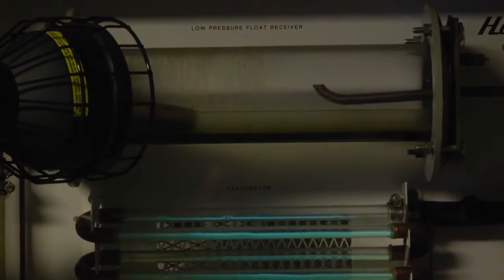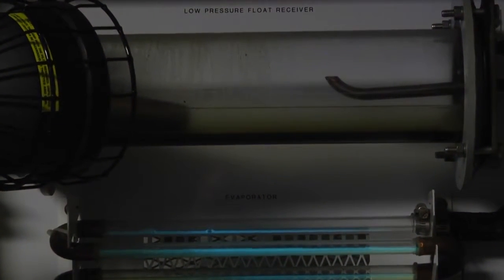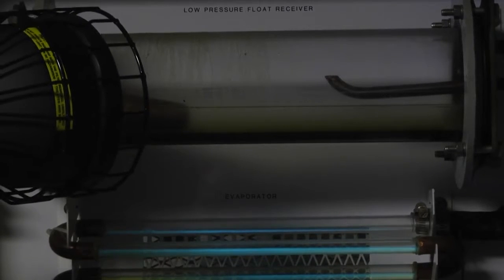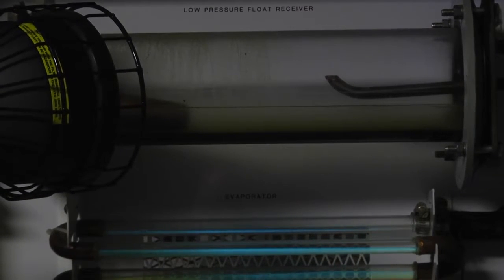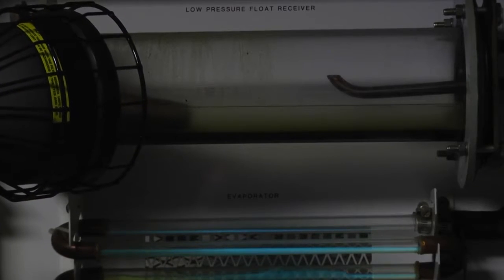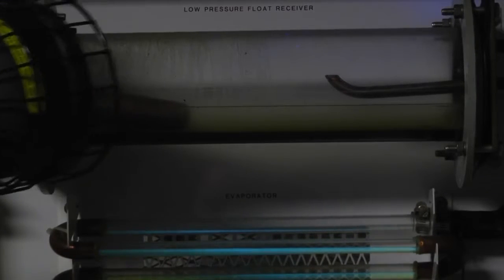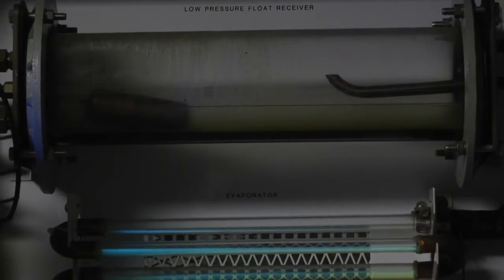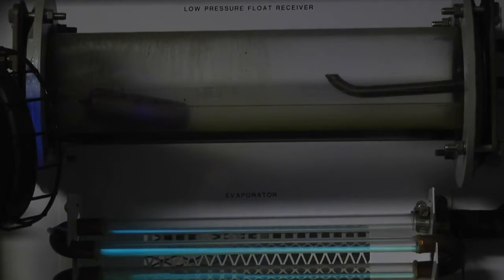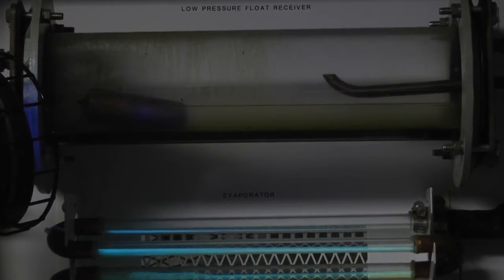Now, we're not done. Now that we've completely changed its state to a vapor, there's something else we need to do. And that's superheating the refrigerant, which is nothing more than heating the refrigerant above its boiling point. For this refrigerant, if it was R22 or R410A that you would find in a residential air conditioning system, it would boil at about 40 degrees Fahrenheit.